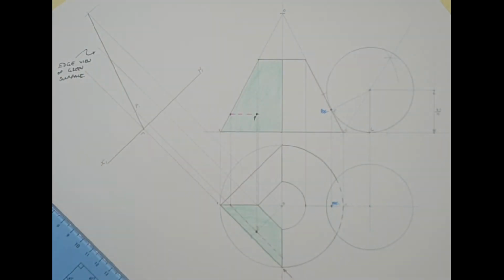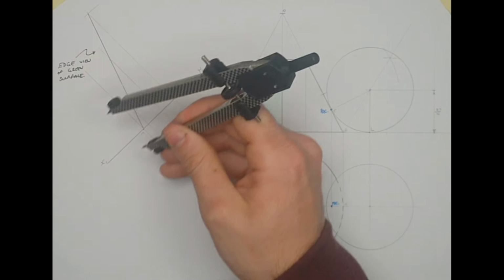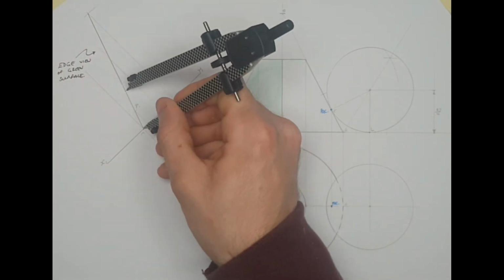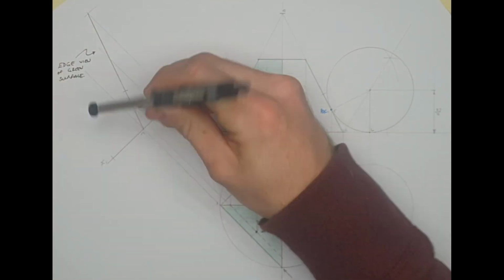Now I can go ahead and find that sphere. So, first off, the sphere has to be in the corner touching both lines, so I'll just bring my compass in and I'll bisect the angle.